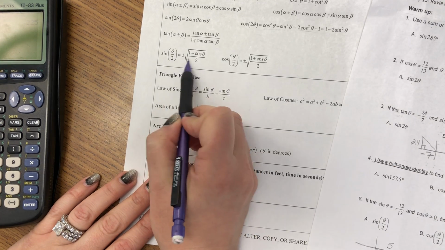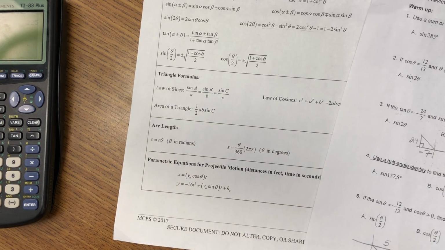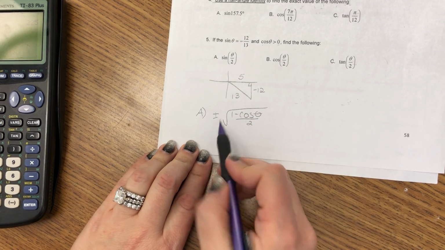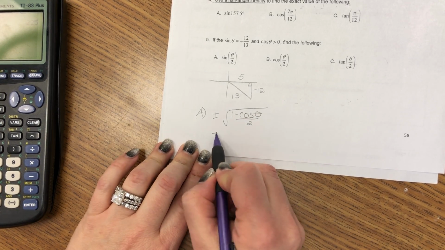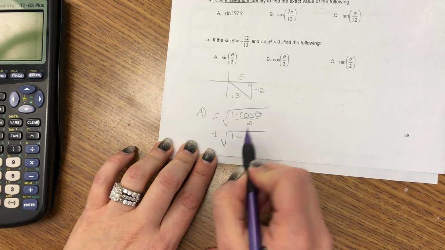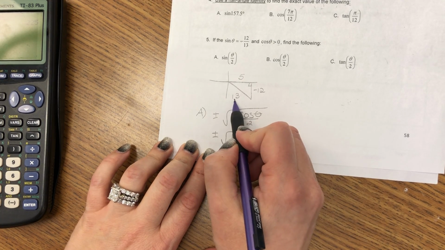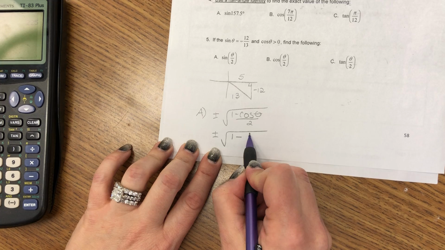So sine of theta over 2 is this. So that's plus or minus the square root of 1 minus cosine of theta, over 2. All right. So that's 1 minus cosine of this picture is adjacent over hypotenuse.